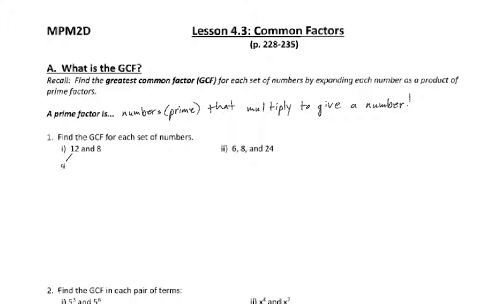So for this one here, 12, its factors are 4 and 3, but 4 can be broken down into two prime numbers, 2 and 2. And the number 8 can be written as 4 times 2, which can also be broken down into 2 times 2. When we're looking for the greatest common factor, we're looking for the numbers that match in both. In this case, we have 2 times 2.